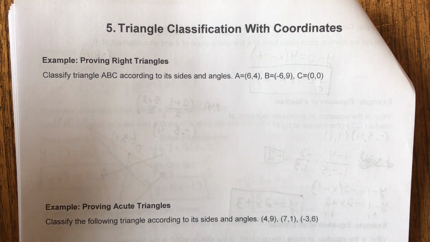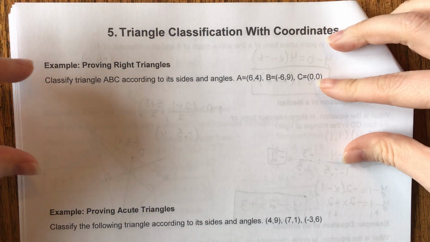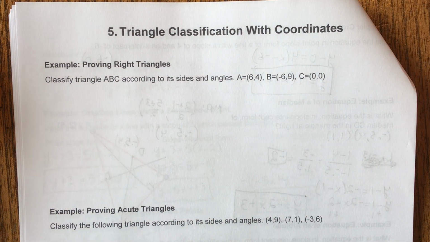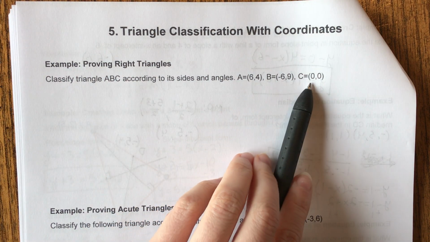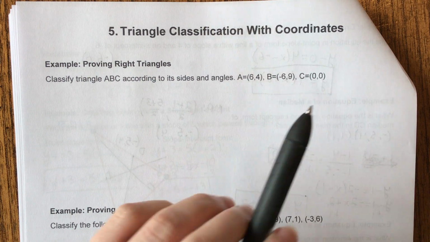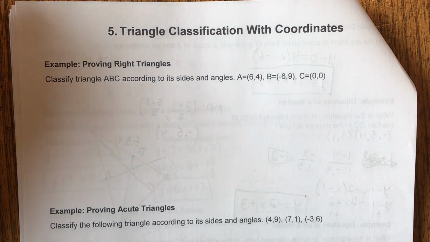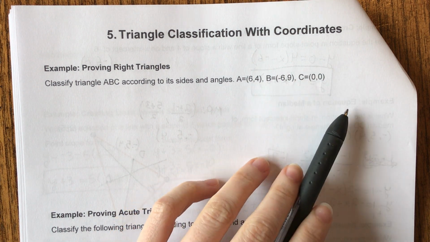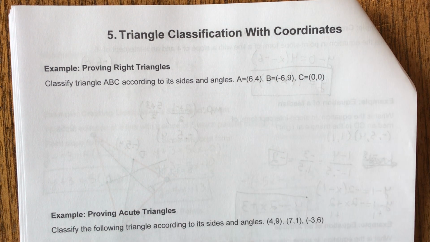We've done all of this stuff before, but we're going to put it together today specifically talking about classifying triangles with those coordinates. So in this first example, we're going to show how to prove that 3 coordinates make a right triangle. In each of these examples today, we're going to do the same process. The first thing that we want to do is figure out the side lengths of this triangle. We only have the vertices, but we can use the distance formula to find the side lengths.